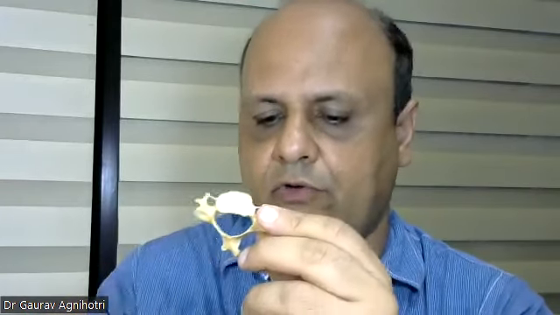Cervical vertebrae, seen from above, will be seen like this. So 3 to 6 are the typical cervical vertebrae. You can make out in each typical cervical vertebra, the body is much smaller than the vertebral foramen. So this vertebral foramen is larger in size compared to the body. And then the spine is bifid. And this is how a typical cervical vertebra is.